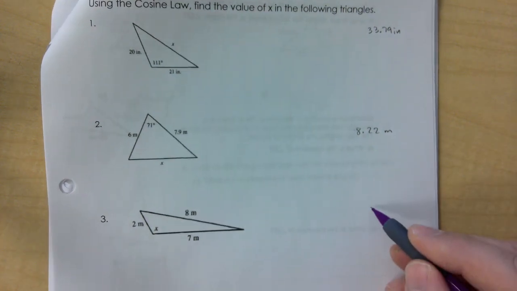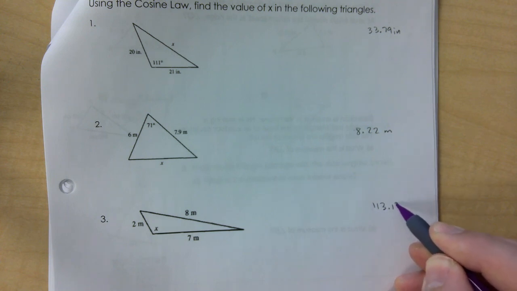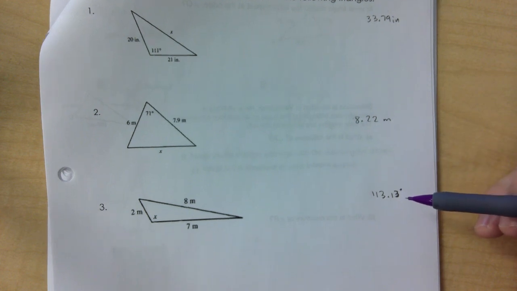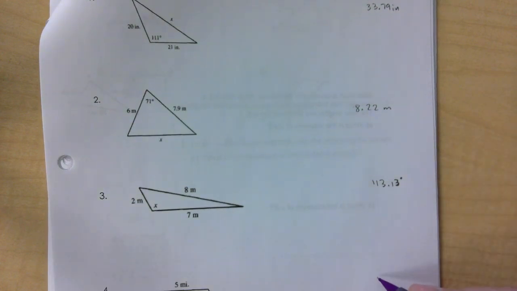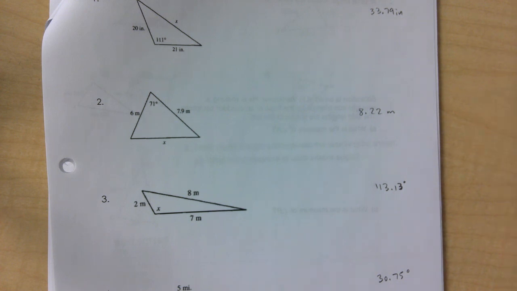The third one here is 113.13 degrees. And the last one is 30.75 degrees. So there are your answers so that you actually know you're on the right track. Okay. All righty. Stop that there.